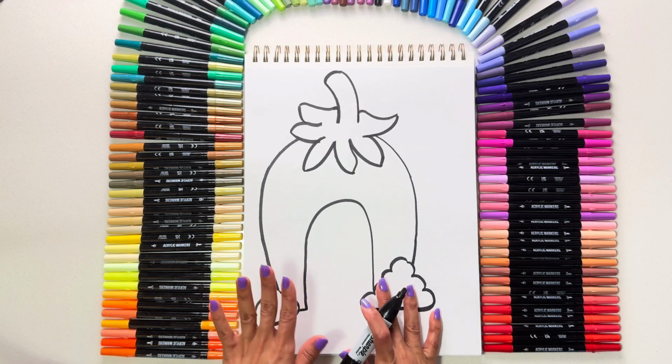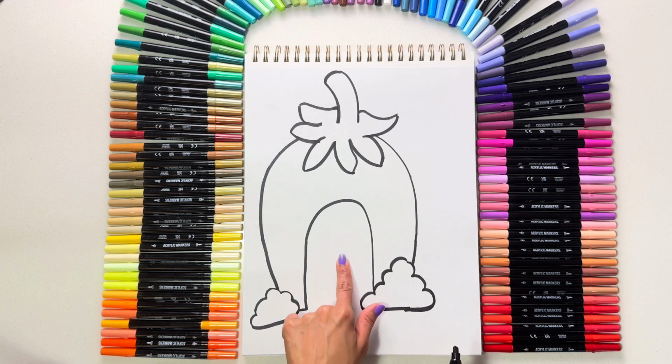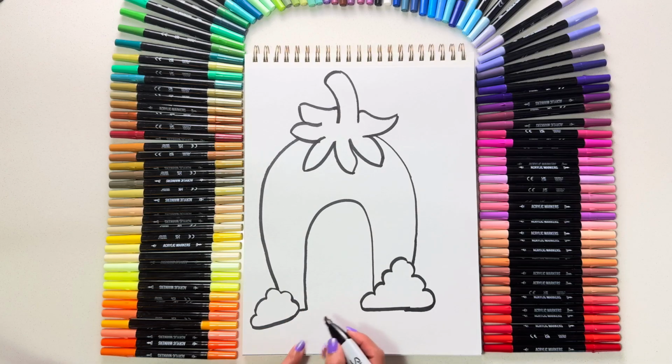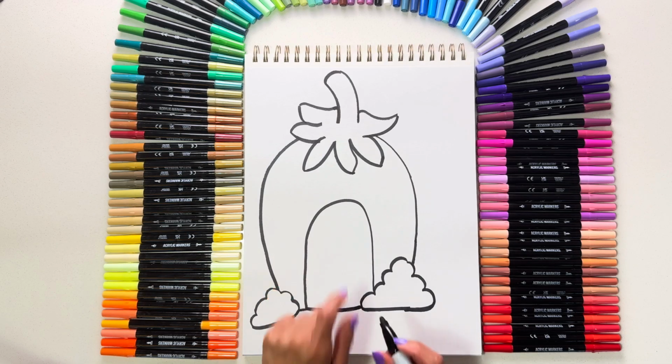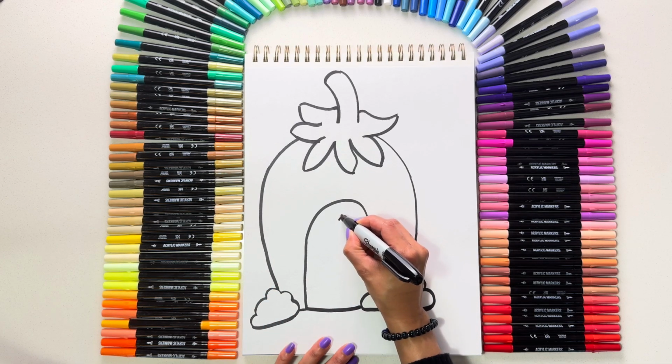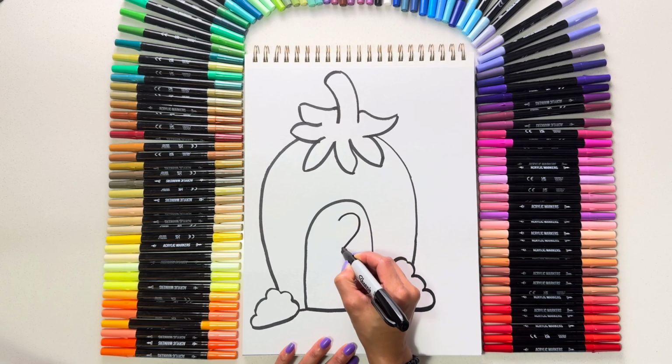Now let's do the details. Let's look at the door. The bottom of the door, there's nothing here. So we're going to connect that with a slightly curved line like that. Okay? And on this door, I think I want to put a heart. So I'm just going to draw a heart like this.